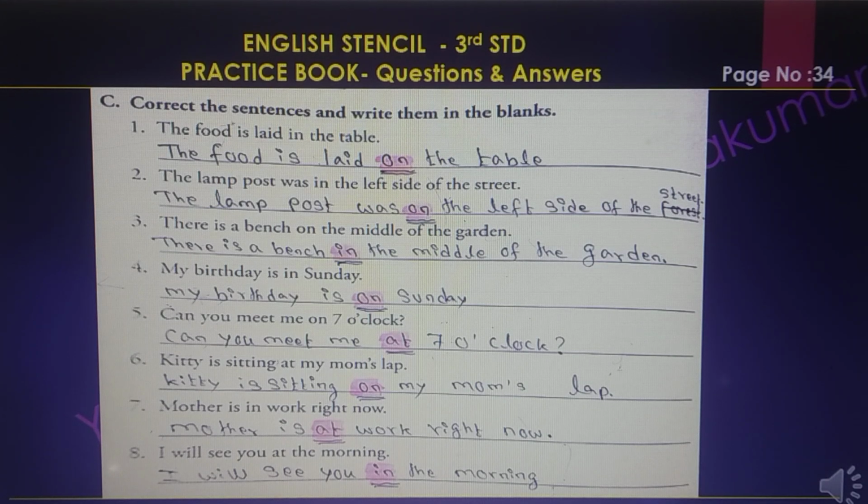Correct the sentences and write them in the blanks. The question: the food is in the table. Answer: the food is laid on the table. Second one, the lamp post was in the left side of the street. The lamp post was on the left side of the street. That is the answer. Third one, the question: there is a bench on the middle of the garden. There is a bench in the middle of the garden.